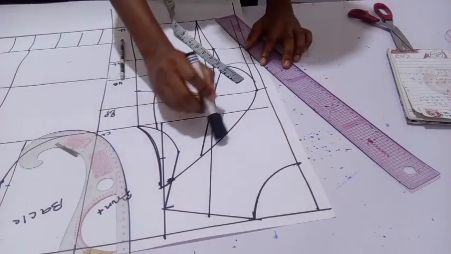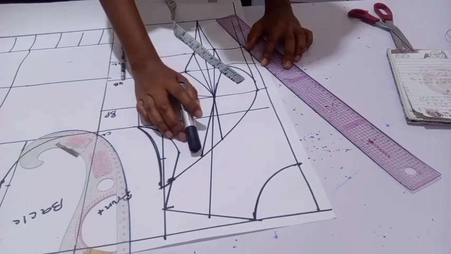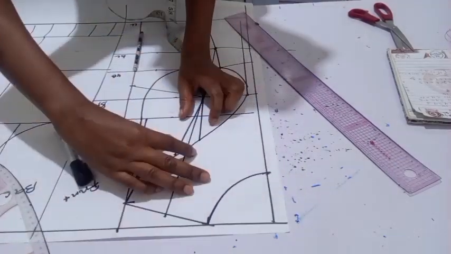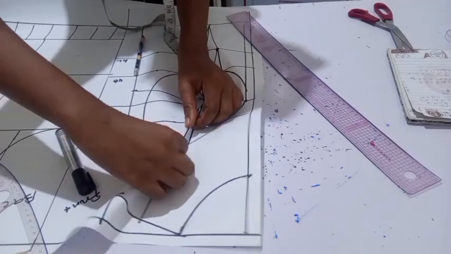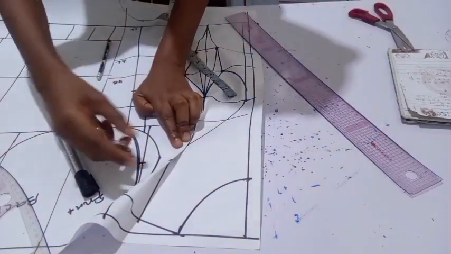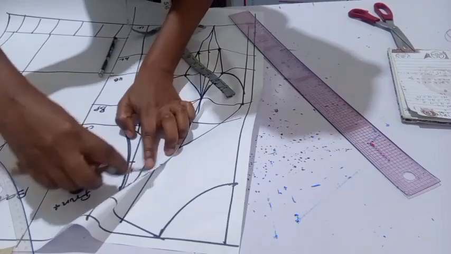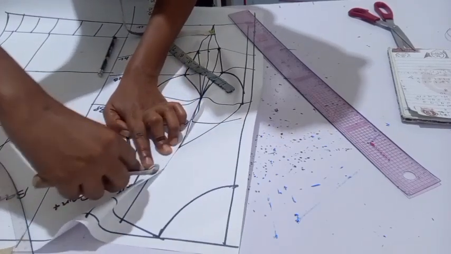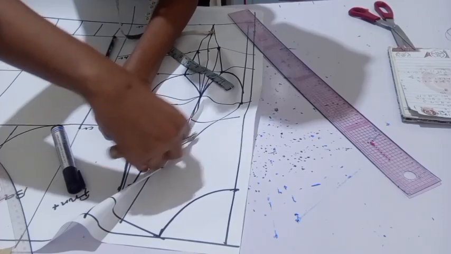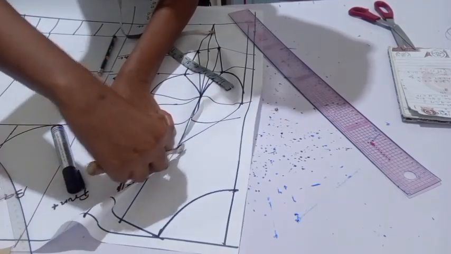So the next thing I'll be working on now is truing. I'll go ahead to true that neck part, or you contour, any which way you want to call it. Please, it is necessary for you to contour so that your neck will not be shortened. You will not have issue with your neck. Please contour. So I went ahead to use my tracing wheel to contour that part. Can you see the way I am contouring that part?